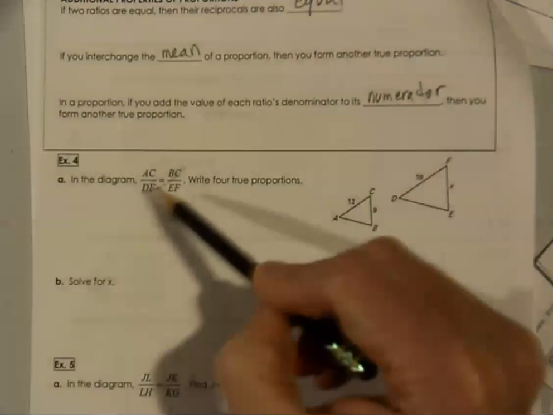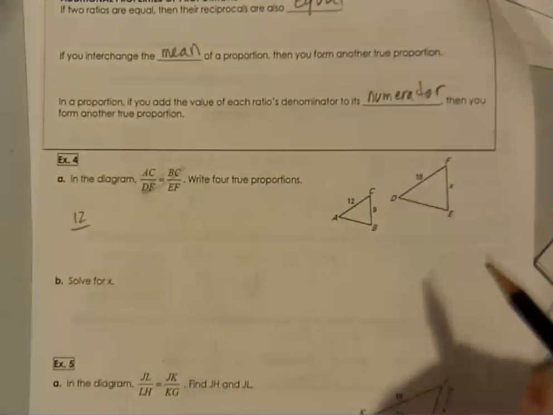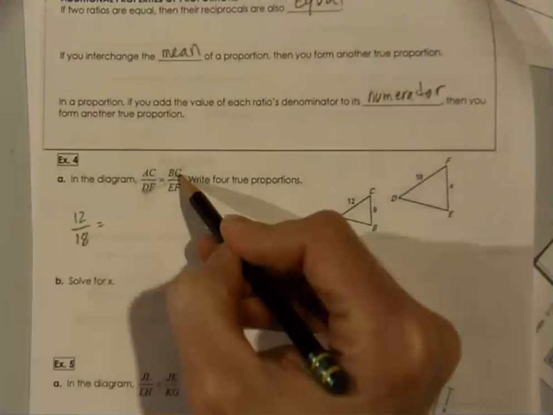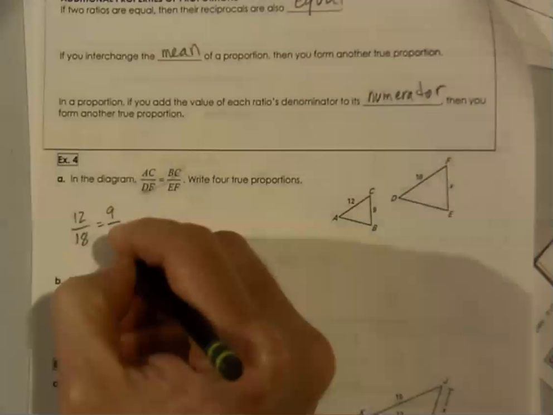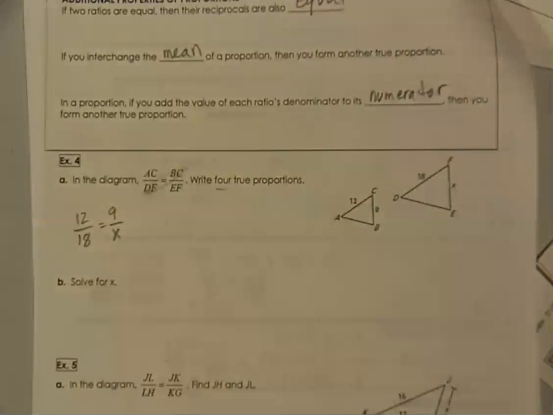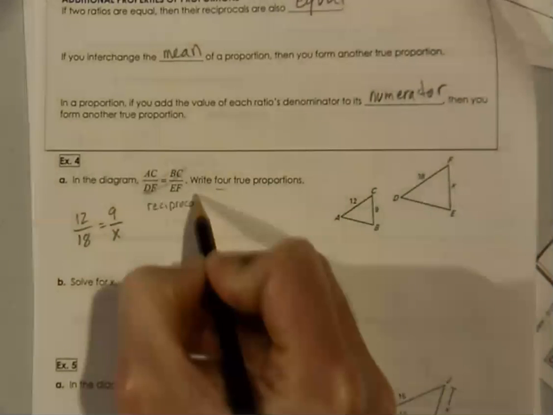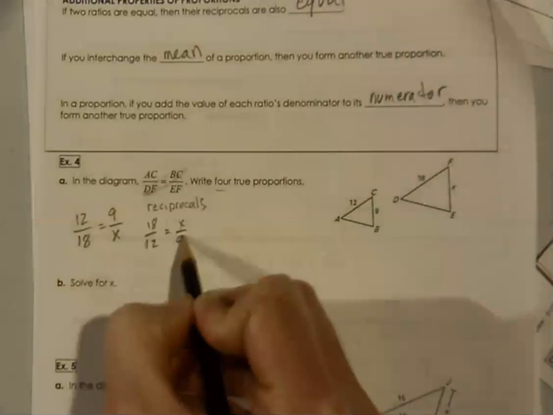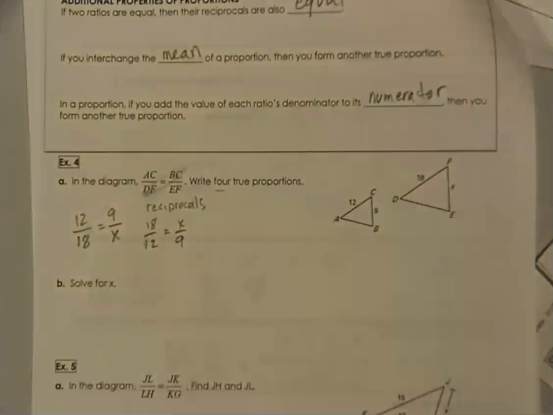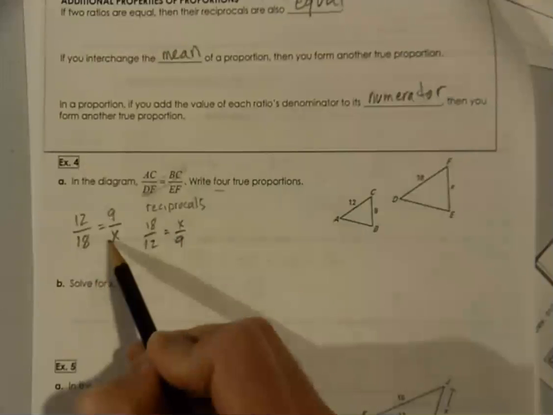In the diagram, we know that AC is 12, DF is 18, BC is 9, and EF is X. We're supposed to write different proportions. We can do the reciprocal. We can do 18 over 12, X over 9. We can flip both the fractions and you'll get the same value for X because you're still cross multiplying. So the 18 and the 9 are still multiplying each other. The X and the 12 are still multiplying each other.